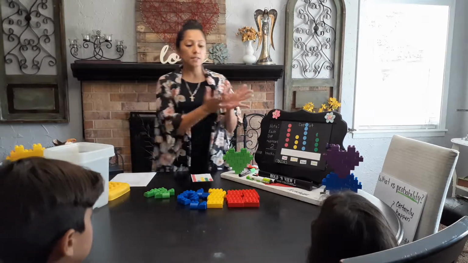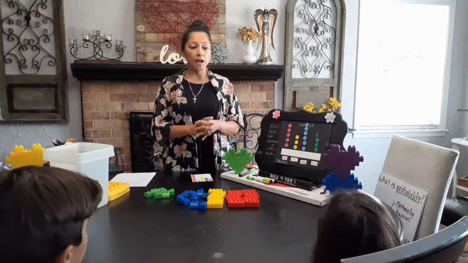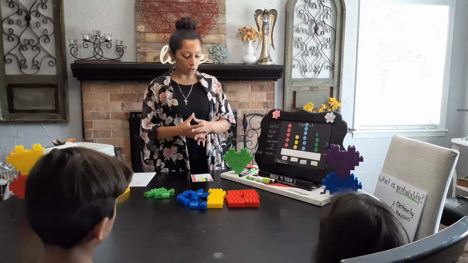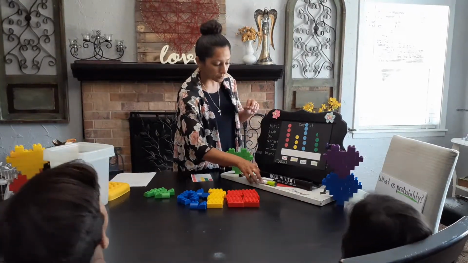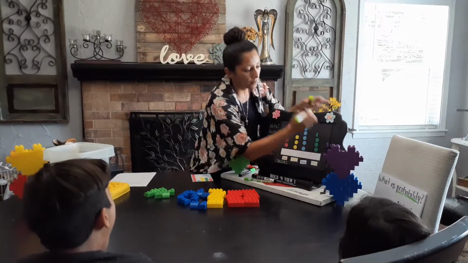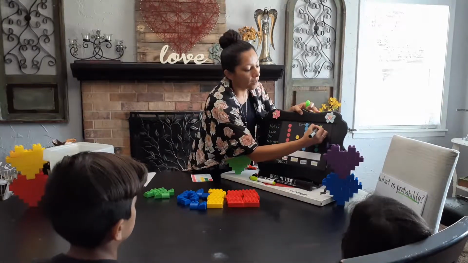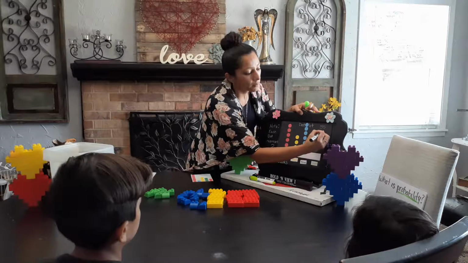Okay, so this is how we collect our data, okay? We have to, first of all, count to see how many in all, which we said that we have 35. We have 35 blocks in all, okay?